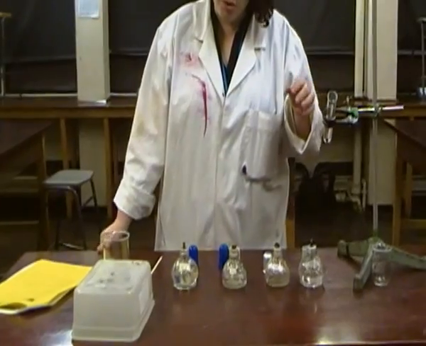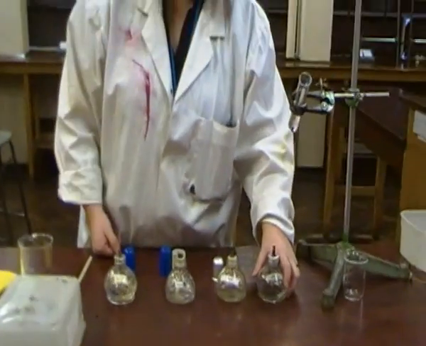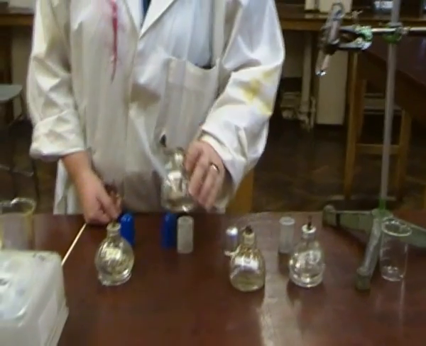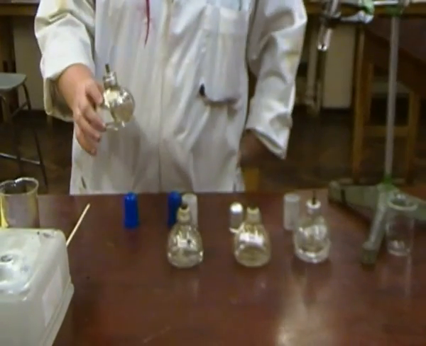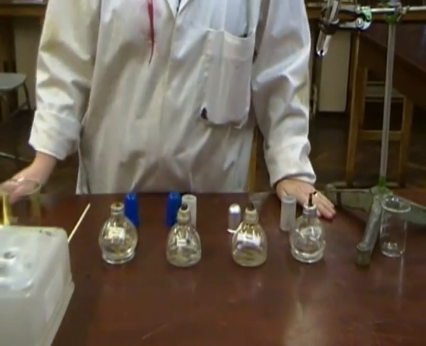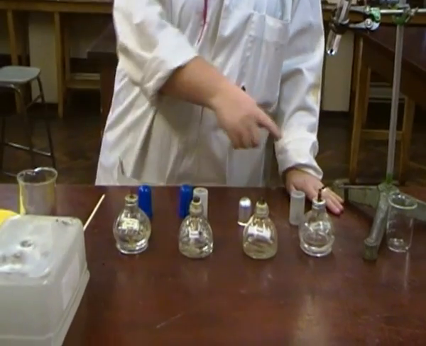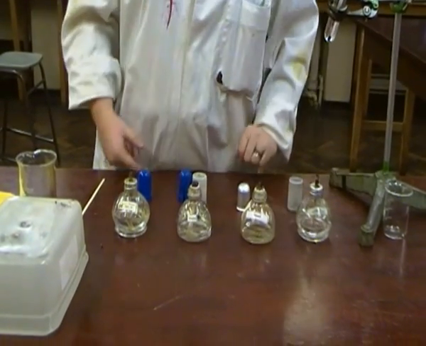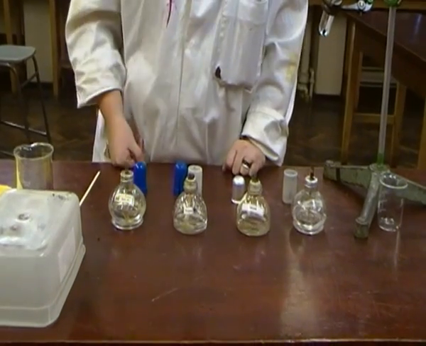Alright, so you would have different fuels. Here we have ethanol, methanol, propanol and butanol. You need to know which one is the short chain, which one's the long chain. I have them in order here. Does it go from shortest to longest or longest to shortest? You need to know that, make sure you do.